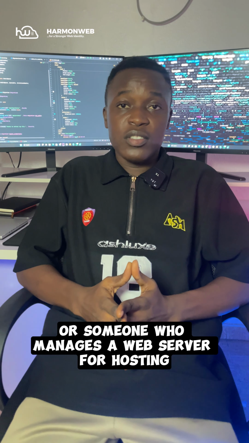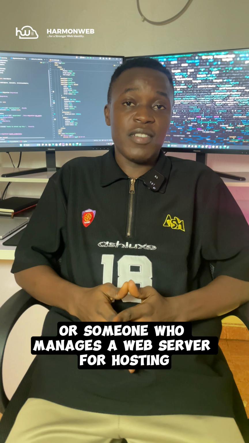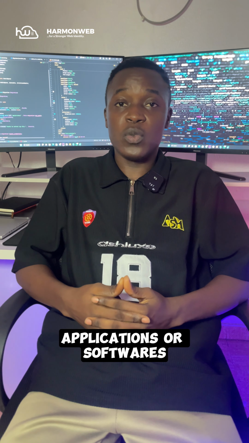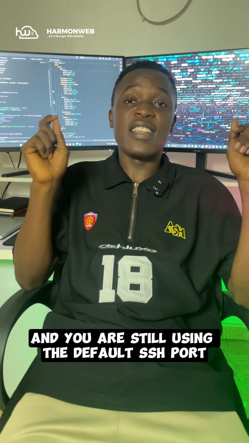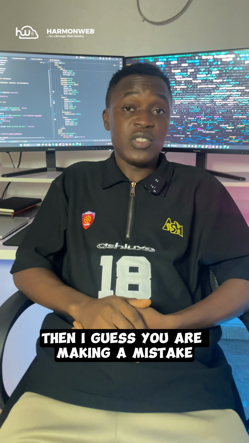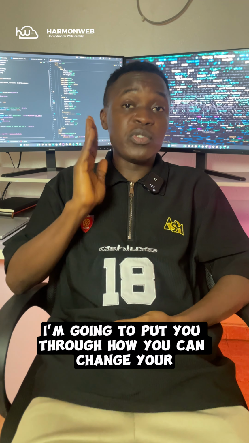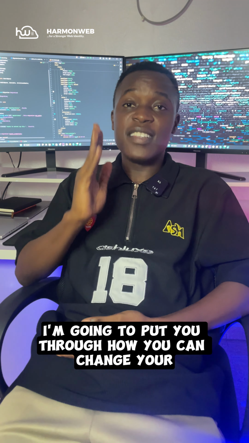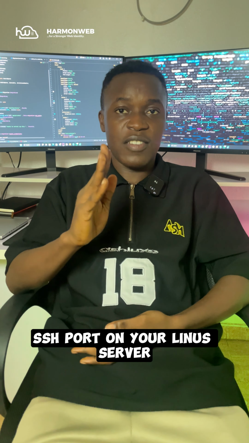As a developer or someone who manages a web server for hosting applications or software, if you are still using the default SSH port for your web server, which is 22, then I guess you are making a mistake. I'm going to put you through how you can change your SSH port on your Linux server.